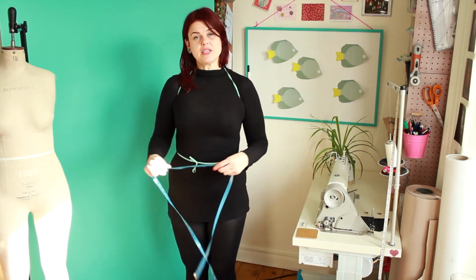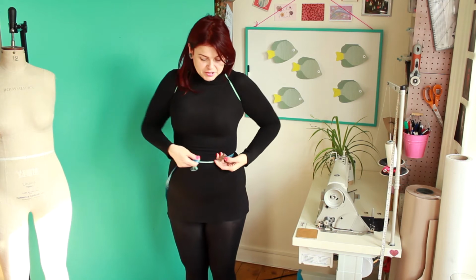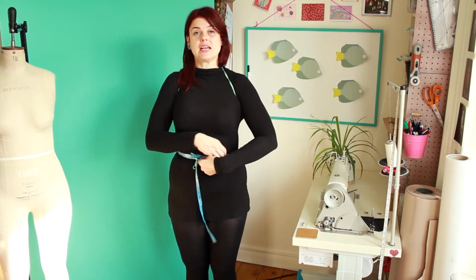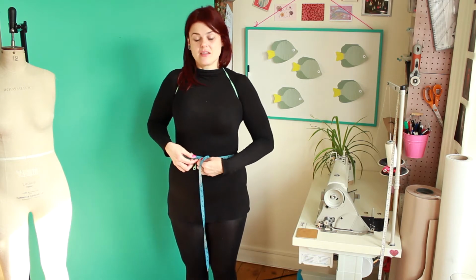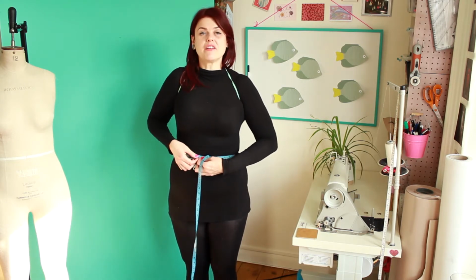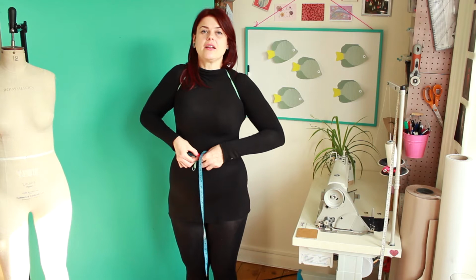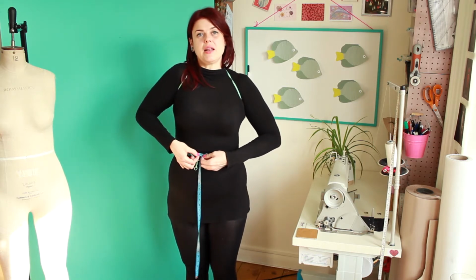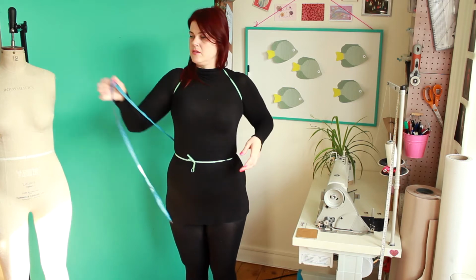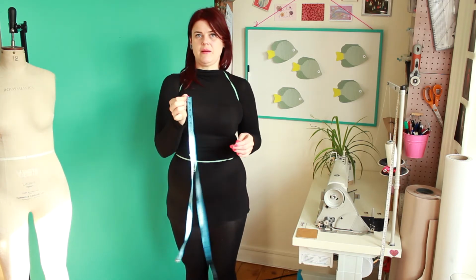To do your waist measurement, you just measure around the elastic or whatever that you put around your waist. If you can't see, if you can't bend or anything like that, then you can slide your finger along the tape measure until it meets the other end, pull the tape measure out, and then have a look at that measurement.